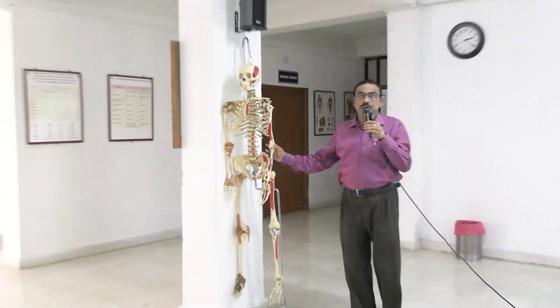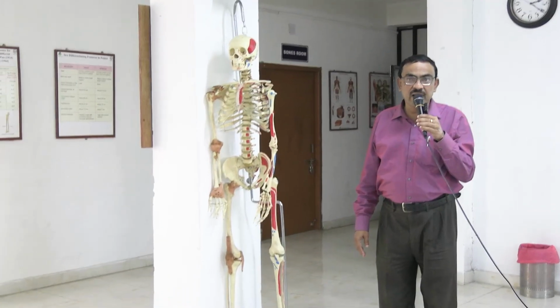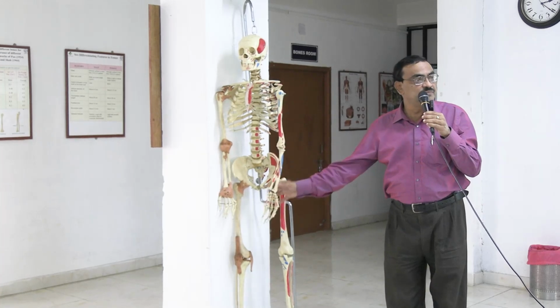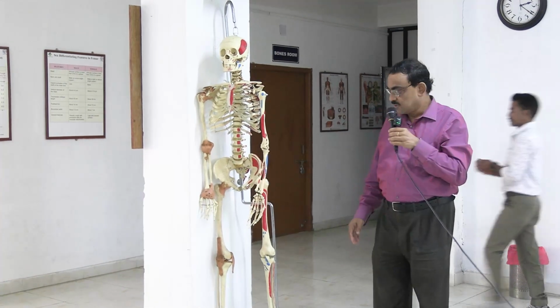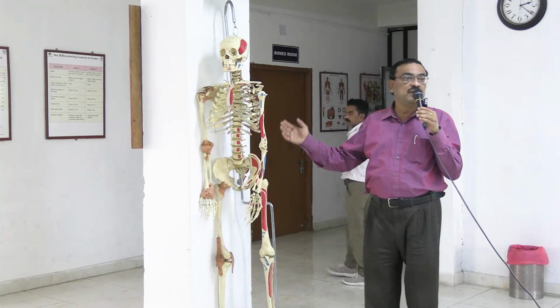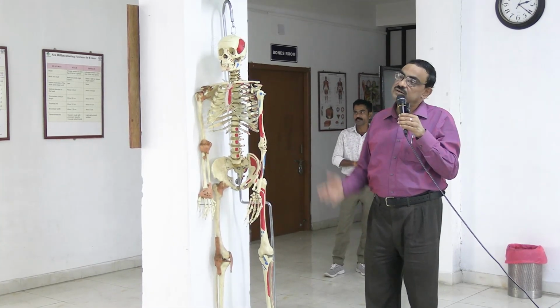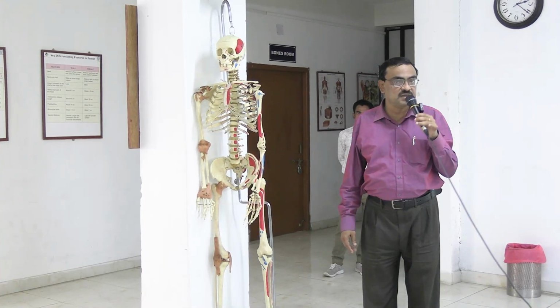In the posterior compartment, first is the skin. When we remove the skin, we will get the superficial fascia and some cutaneous structures.